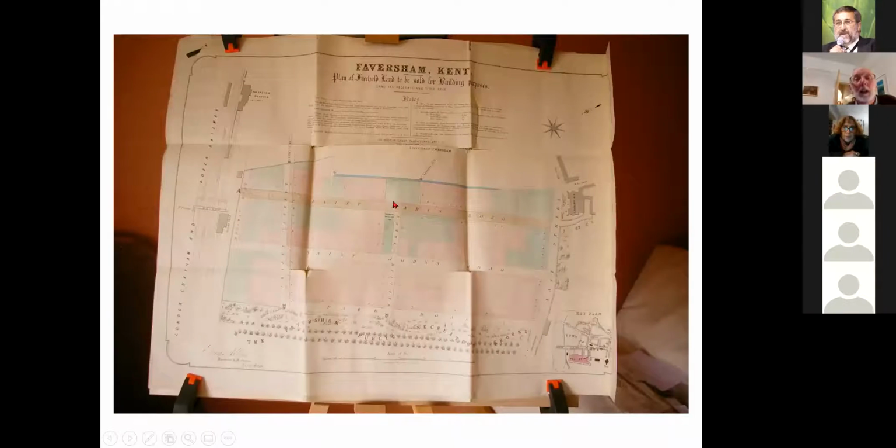And another plan here showing the Wreck and St John's Road and Park Road. So all these plots of land here, which became the core of the development of Faversham during the latter part of the 1800s. I think this plan is dated around 1870 or so.